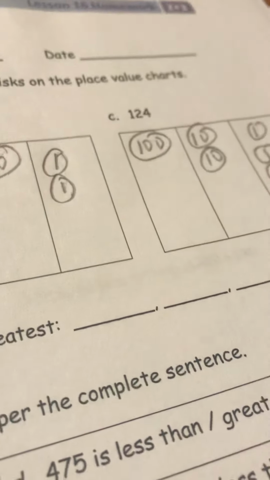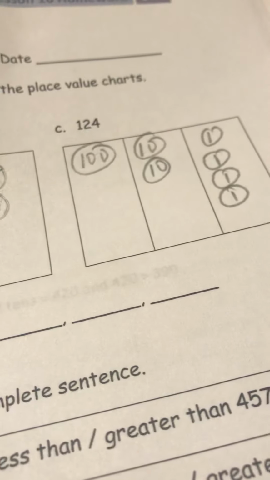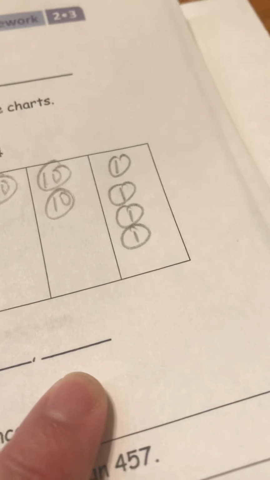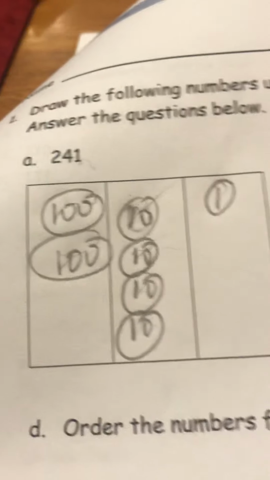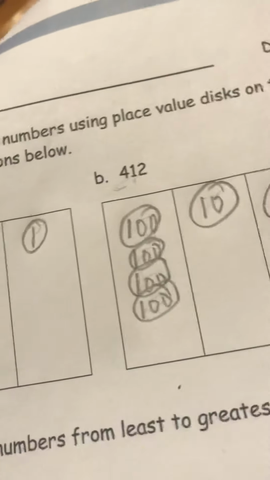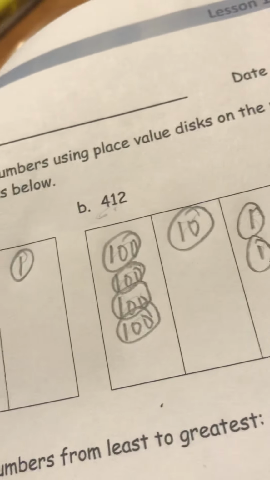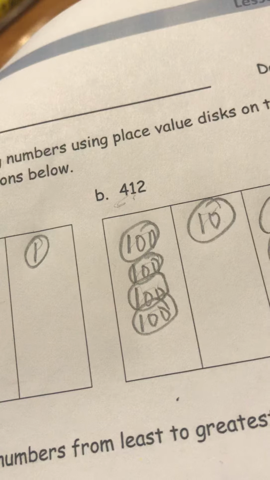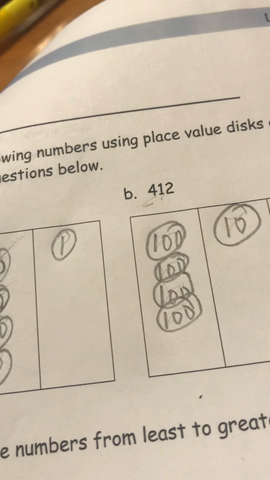All right, so now let's go to the next question. It says D, order the numbers from least to greatest. So the least would be the smallest number, greatest being the biggest number. All right, so let's take a look at these numbers. Usually what I like for the children to do is look at the largest unit first, and then from there go to the next smallest unit, and then the smallest being the ones place.